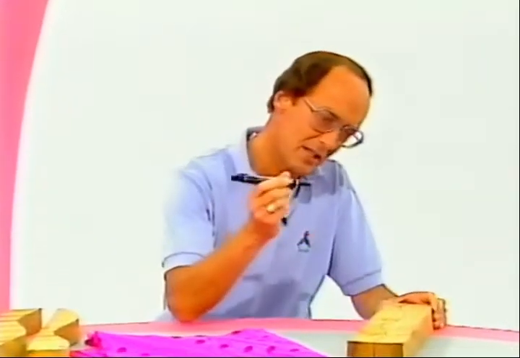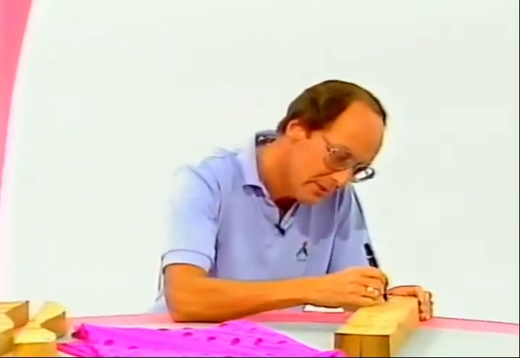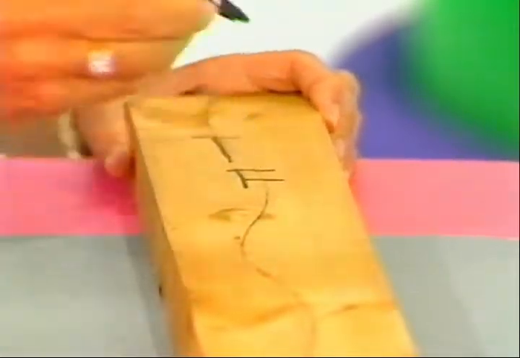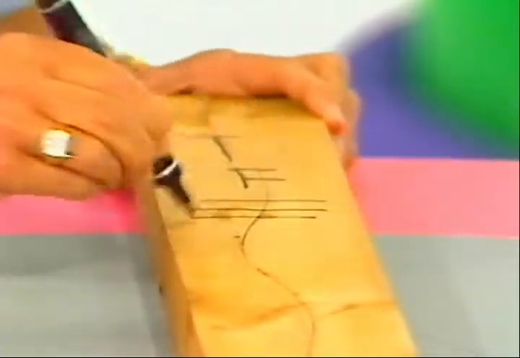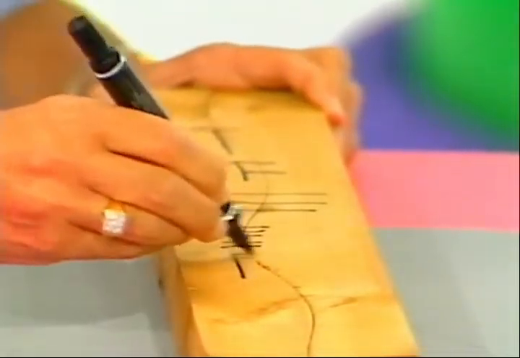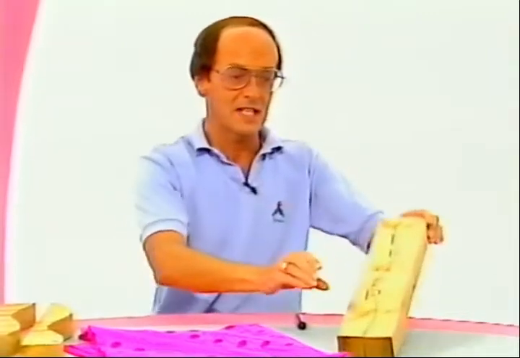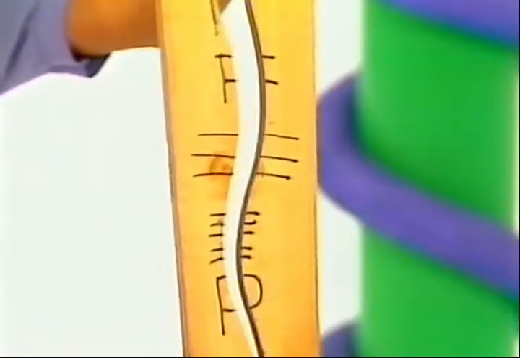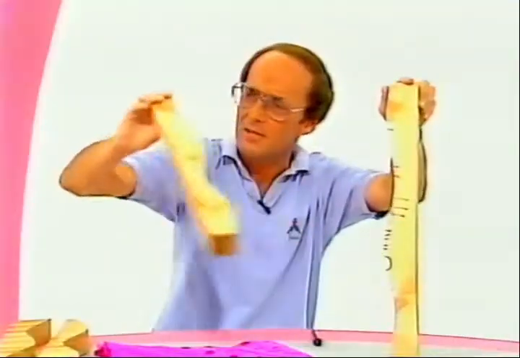OK, but I'd like a record, if you don't mind, of this transaction, because that I don't trust you, so I'm going to write this down. T for Toppy owes F for Fred 35. 3 long, 3 for the tens, 5 little ones, 1, 2, 3, 4, 5, and a big P. OK, that's my tally stick. What I do now is I split it in two, like that. You have one half, Toppy.